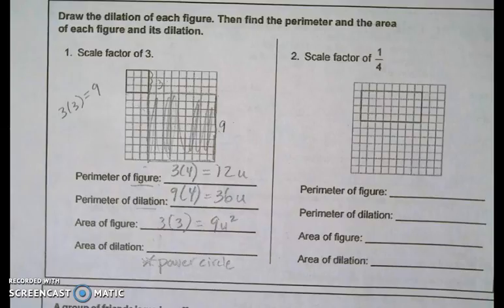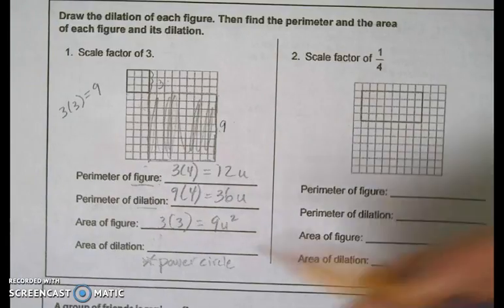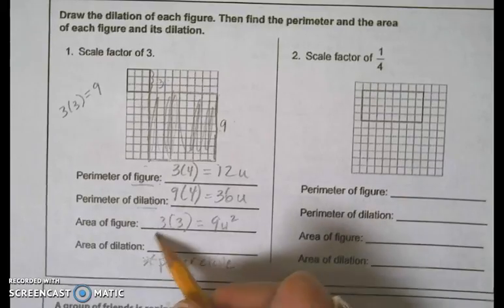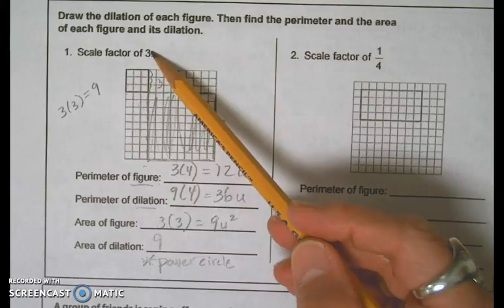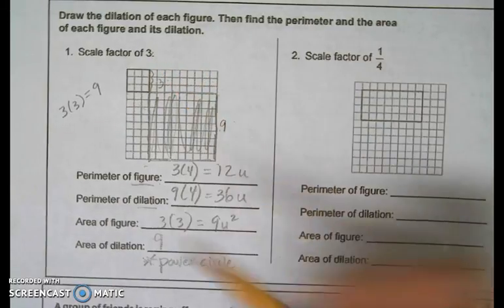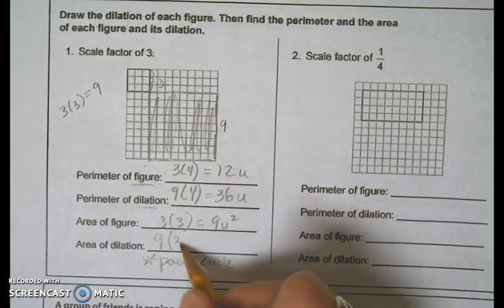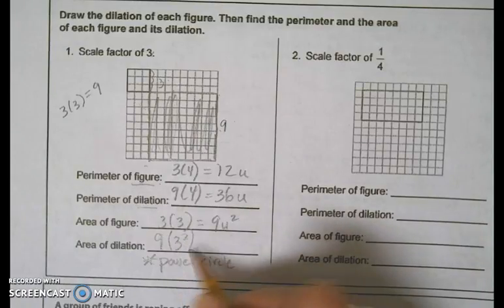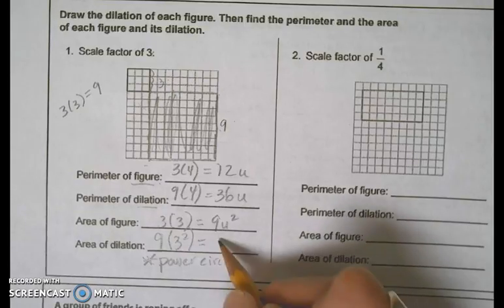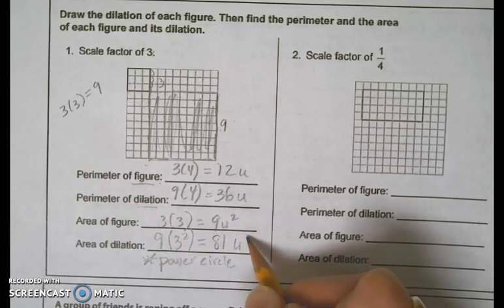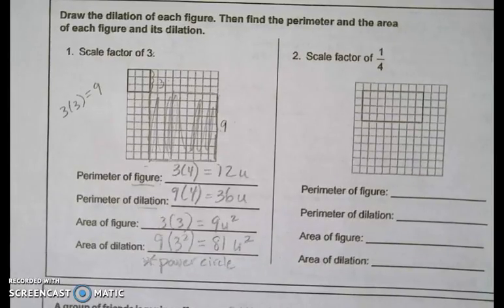Now let's think about that power circle. So we're dealing with area. Our original area was 9. The scale factor is 3. Because we're dealing with area, we're going to multiply it times 3 squared. So you can put into your calculator 9 times 3 squared, which will give you 81 square units.